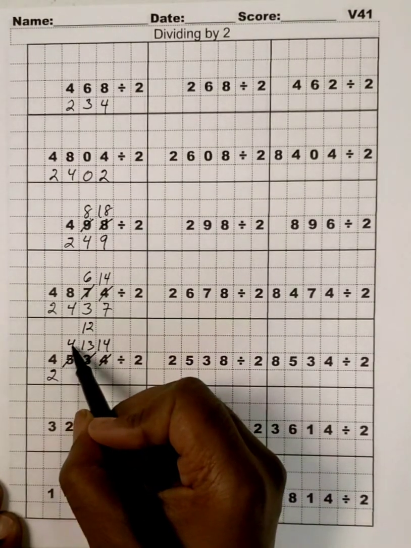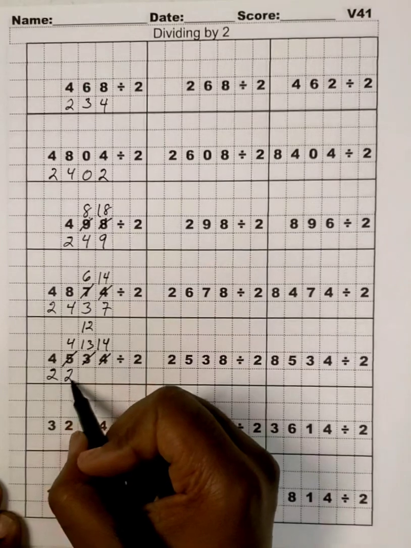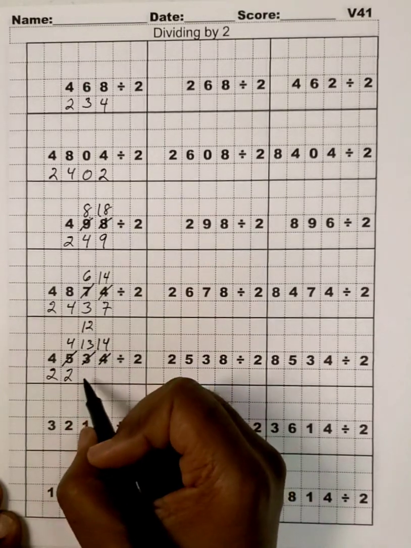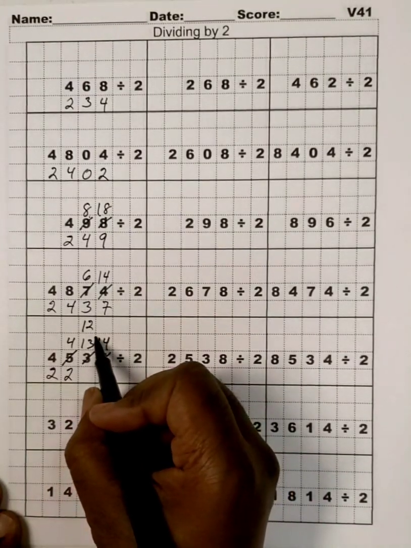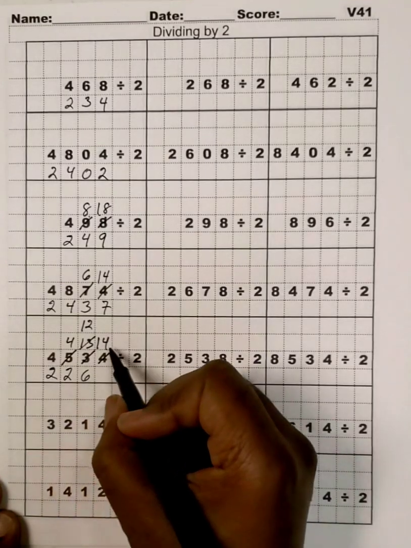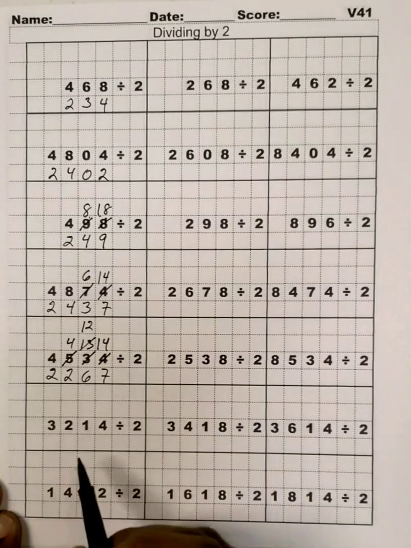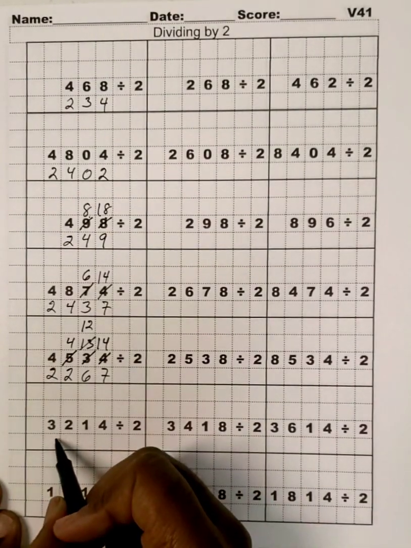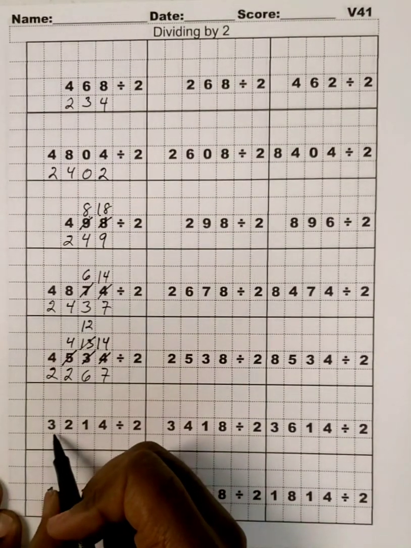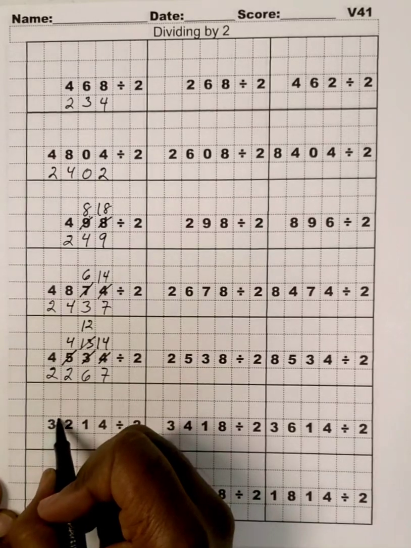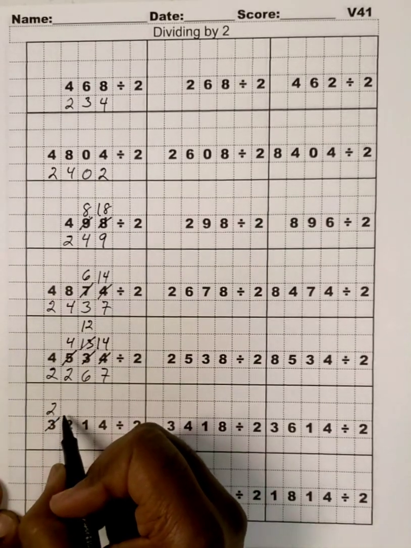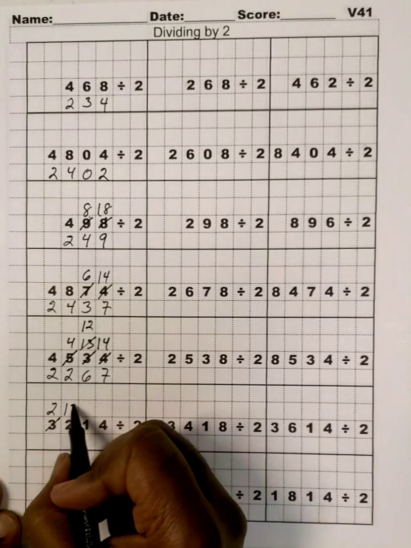So half of 4, that's an even number, is 2. Half of 12, that's an even number, that's a 6. Half of 14 is a 7. That's half. Okay. Next, we cannot take half of 3, so we're going to borrow 1. It becomes a 2, and the 1 that we borrow goes back here with the 2 and we get a 12 instead of a 2.